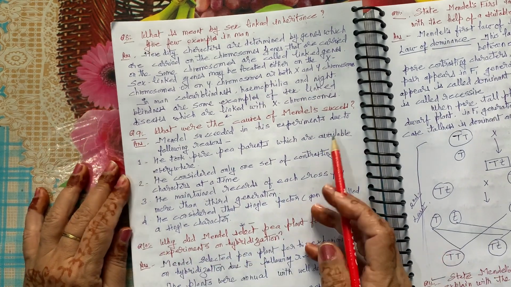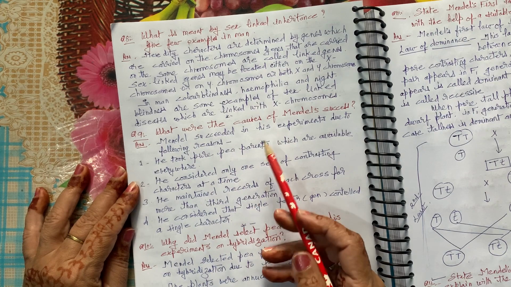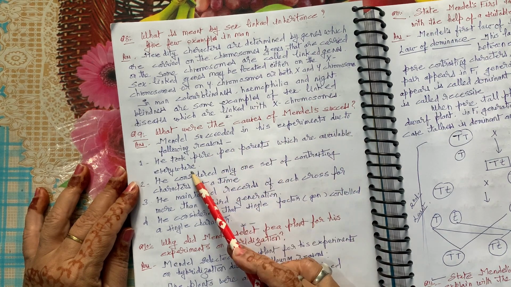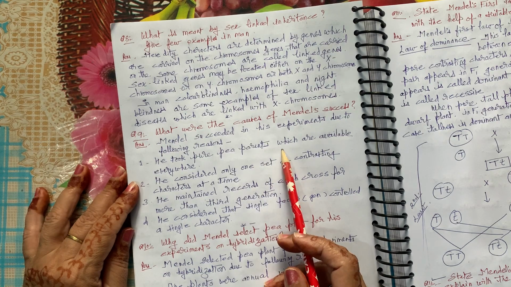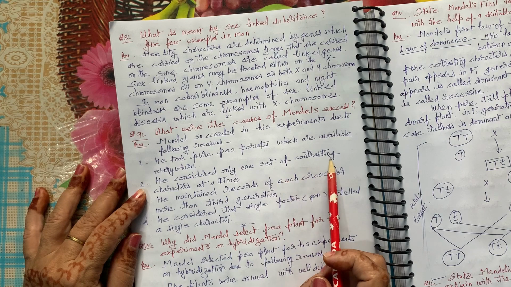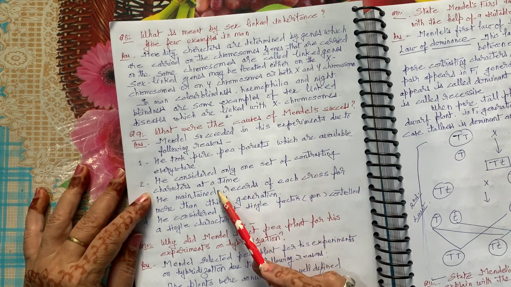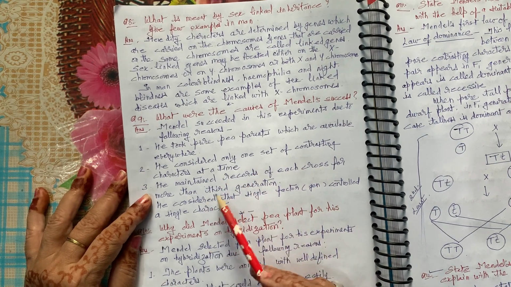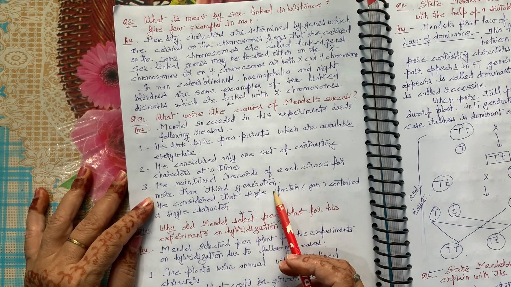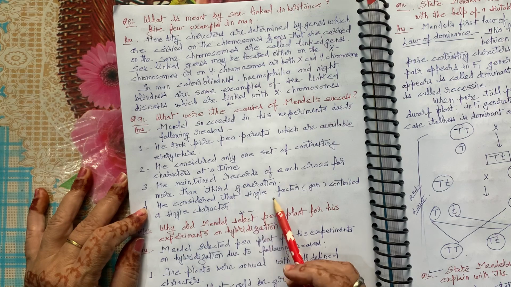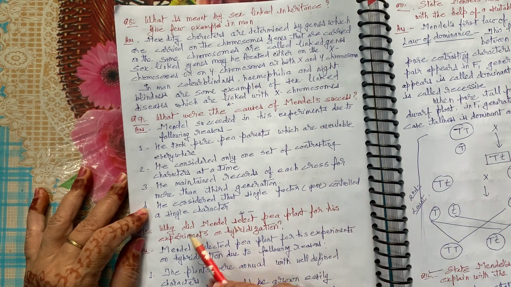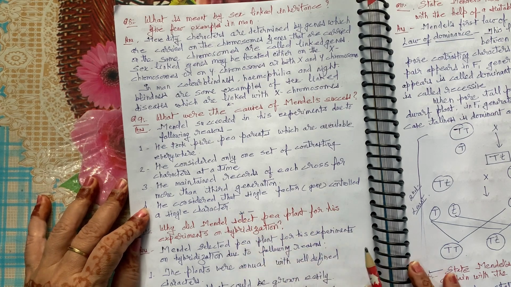What are the causes of Mendel's success? Mendel succeeded in his experiment beautifully. He took pure parents, which are available everywhere. He considered only one set of contrasting characters at a time. He maintained records for each cross for more than three generations. And he considered that a single factor or gene controlled a single character only.